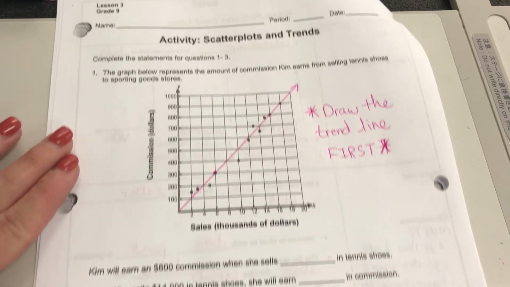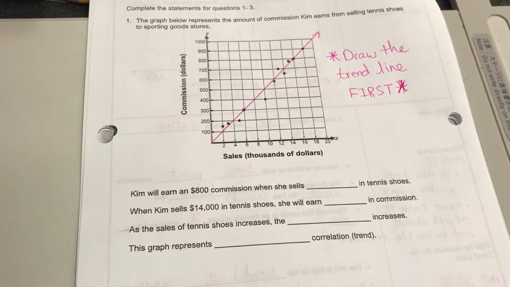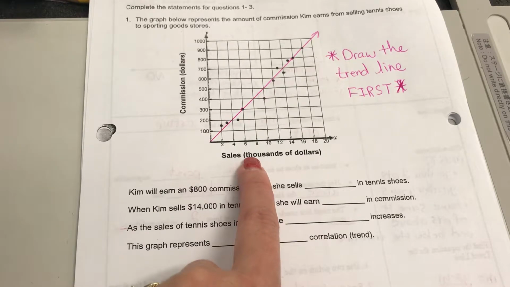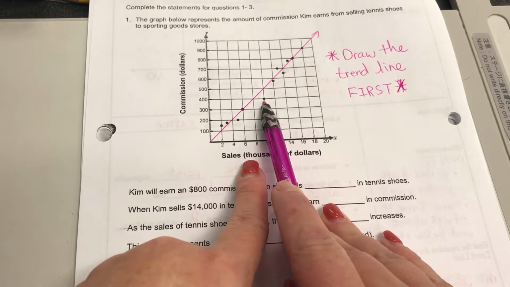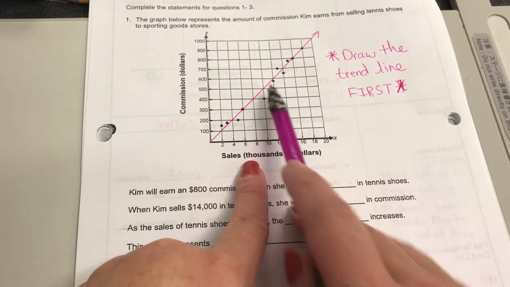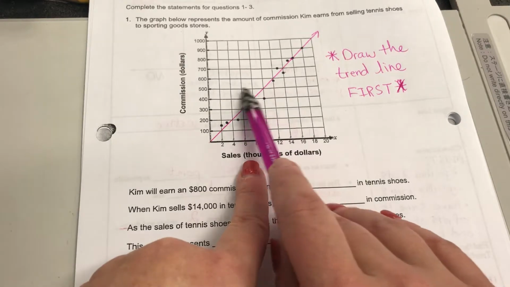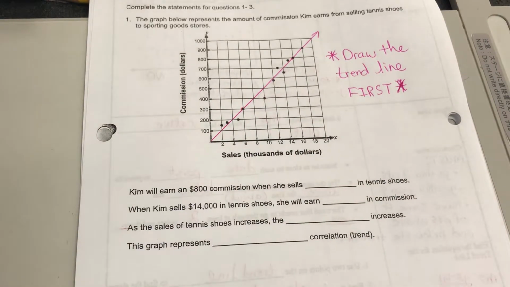Now, the first question says, now let me tell you that a scatter plot, y'all, the reason you have to draw a trend line in the scatter plots is because you have to make predictions off of this, okay? So now what I would do is, let's say they say, okay, for 10,000 sales, how much money did she get? Well, you'd go to 10,000 sales. You don't stop on the dot. You stop on the trend line. So to get $10,000 in sales, she would earn about $500 commission. So you make predictions off the trend line. Are y'all with me? That's why you want it in the center of your data. You want it to go through the y-axis, and you want it to go through at least 2 points.